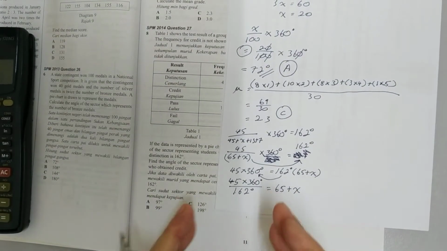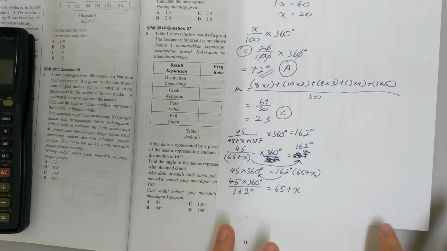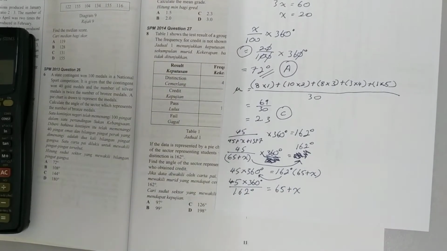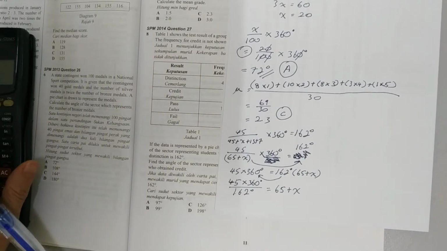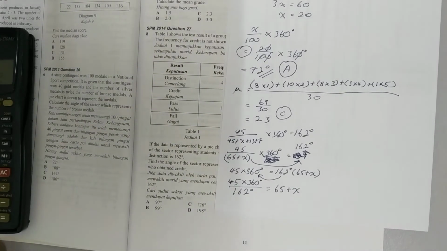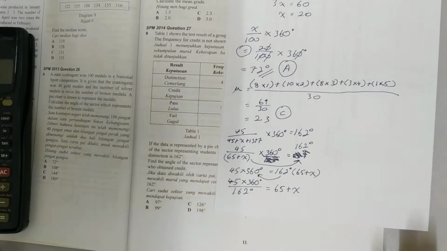Why haven't I put all of this into the calculator? The reason is, if I divide 360 by 162, I'll get a never-ending number. I think it's 2.2222 all the way to I don't know how many times, but it never ends.